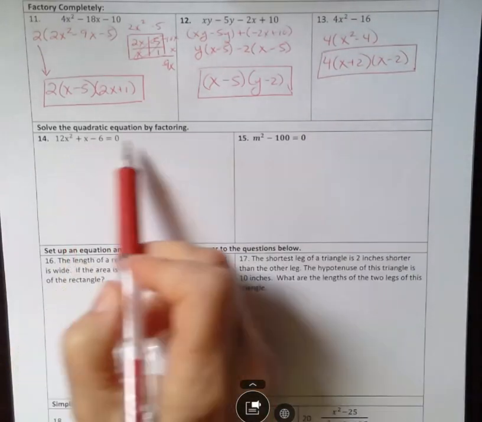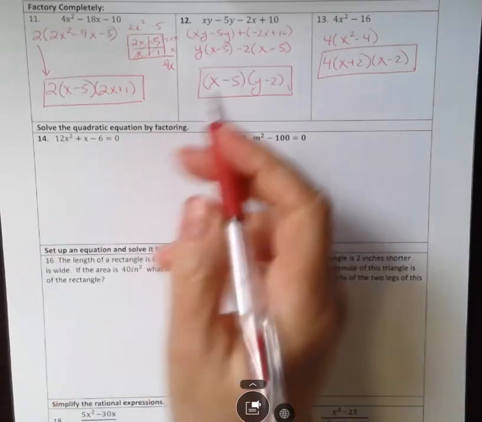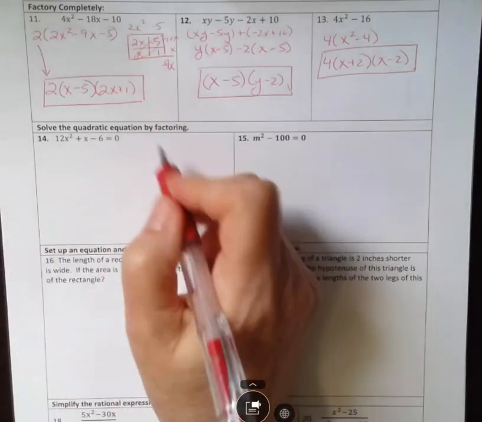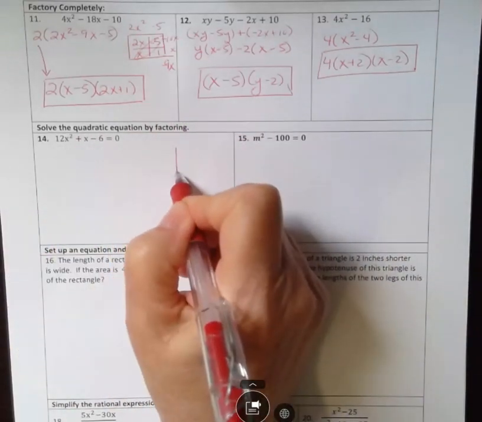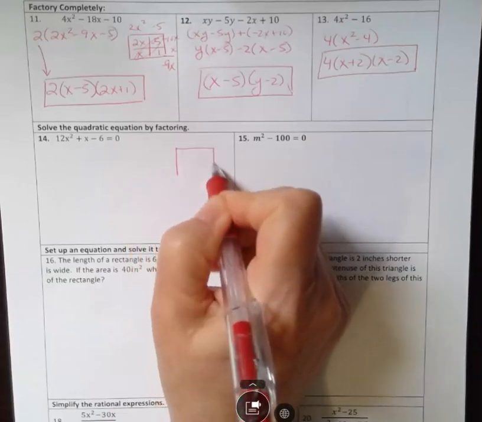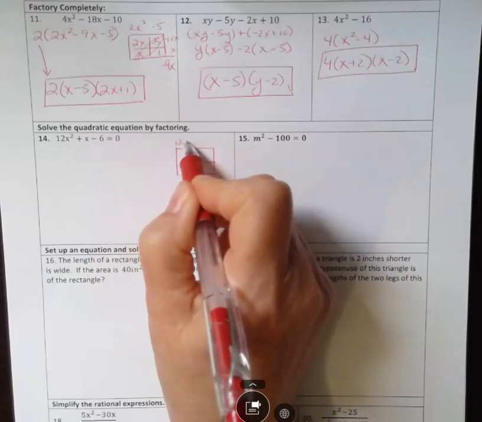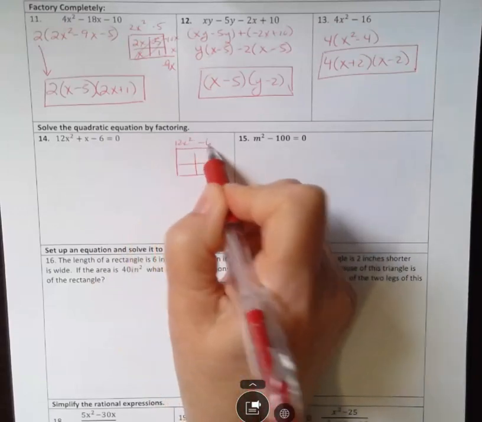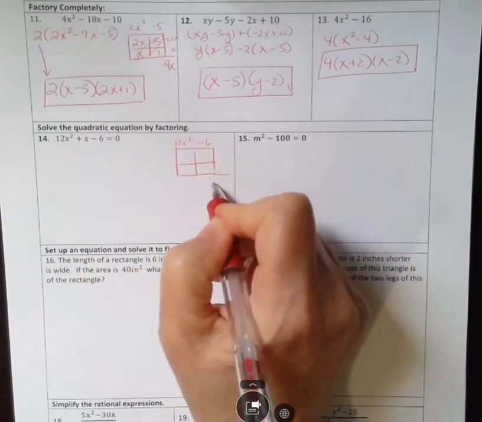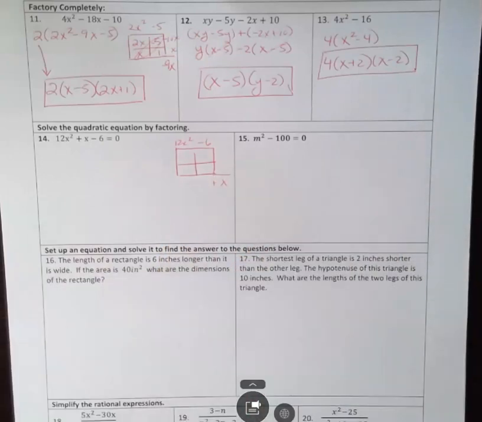Now it says solve the quadratic equation by factoring, and this is a tough one. There's no common factor here. At least I found it to be a little more challenging when I worked it out before I started this. The first term is 12x squared, the last term is negative 6, and the term in the middle is positive 1x. And we have to find something that works for that.